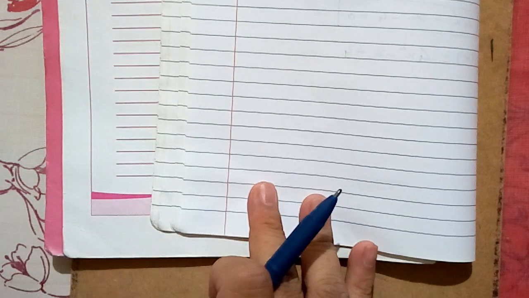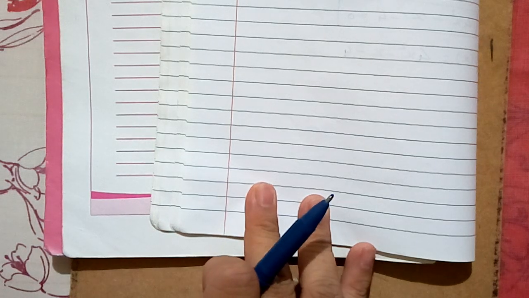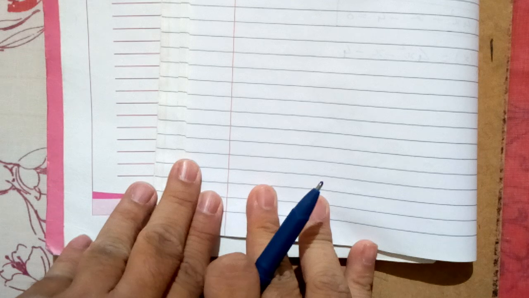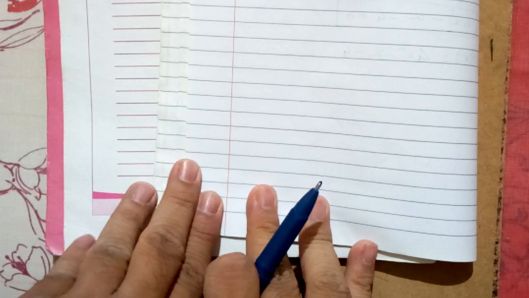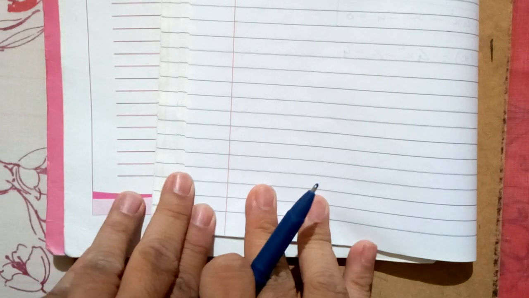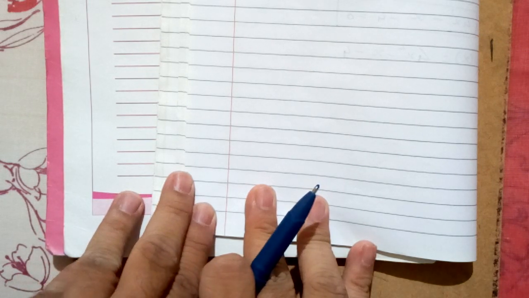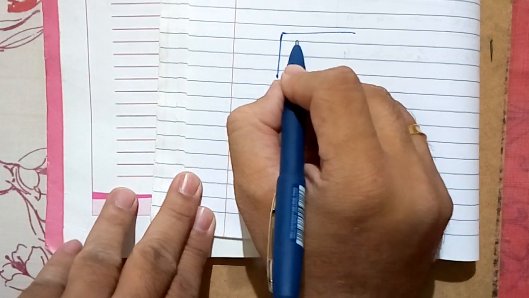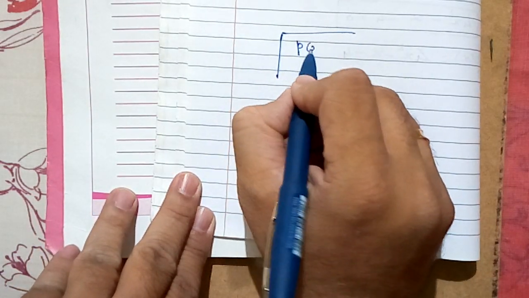Dear student, we start exercise number 2.3. Before that, we discuss something. We divide a number by another number. Here in this exercise, in question number 1, we have to divide a polynomial by another polynomial. So, polynomial will be written inside this way.